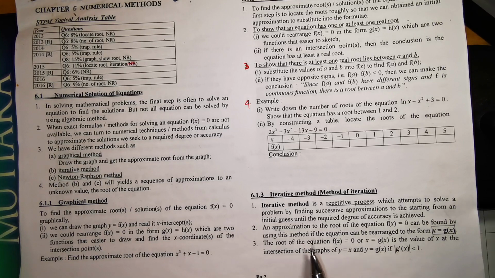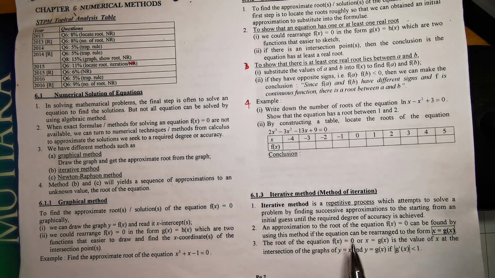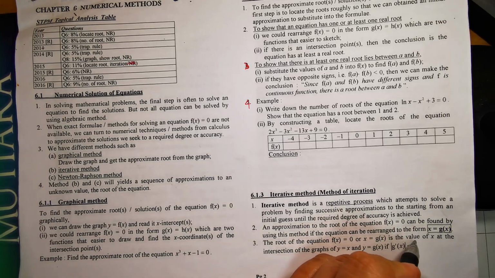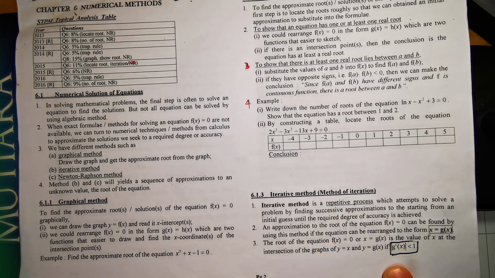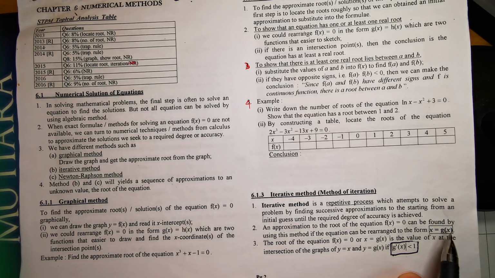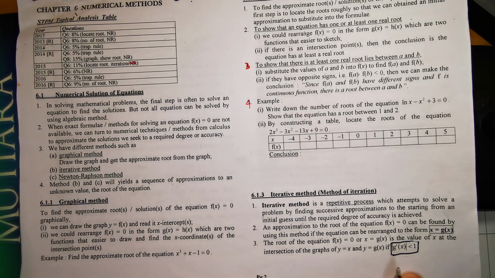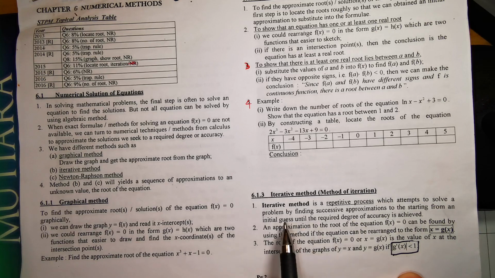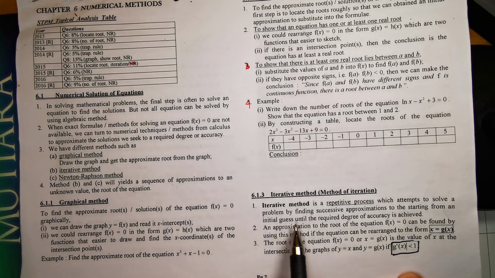And this iterative method is only valid, meaning we only can use this iterative method to find the approximation of x, if the modulus of g'(x) is less than 1. This statement is very important. It means we have to differentiate g(x) and get g'(x). Then we substitute in the first initial value, remember just now we said we guess one initial value.